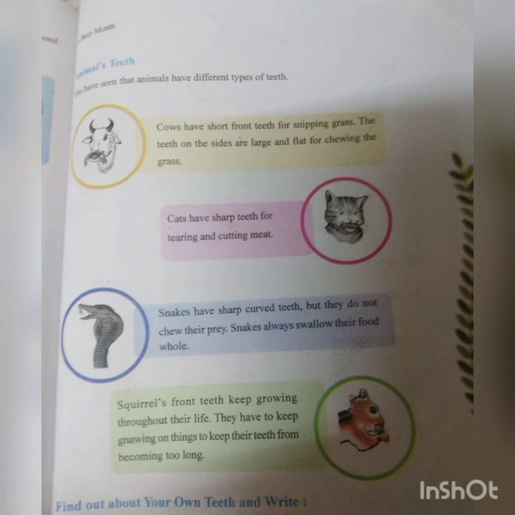Now if our nails grow, what do we do? We cut them. Yes. So similarly, squirrels do a kind of activity known as gnawing on things to keep their front teeth from becoming too long. Gnawing on things means constantly biting something. This will stop the teeth from growing too long. So this was the thing.